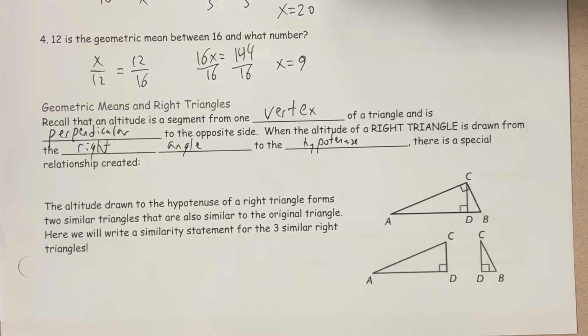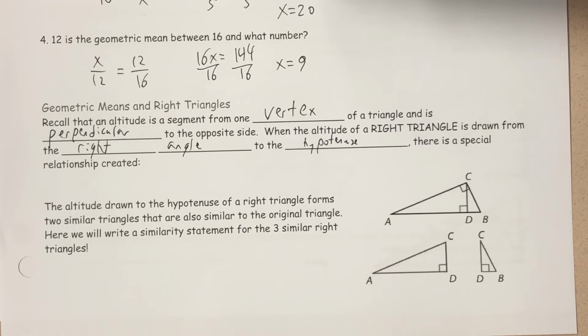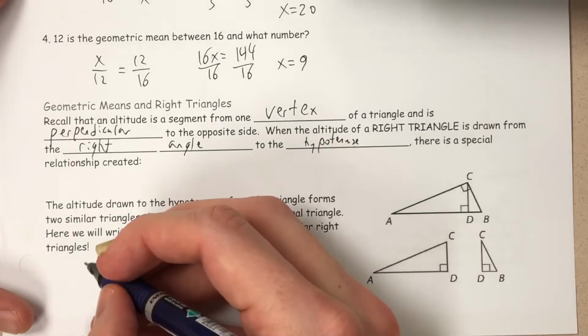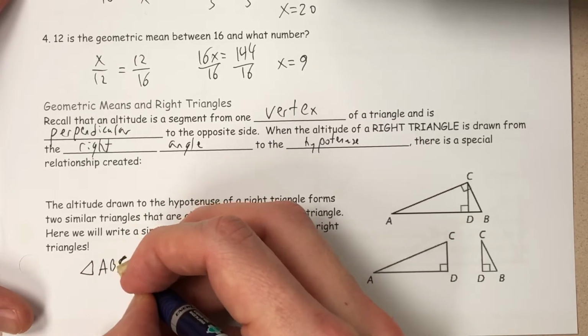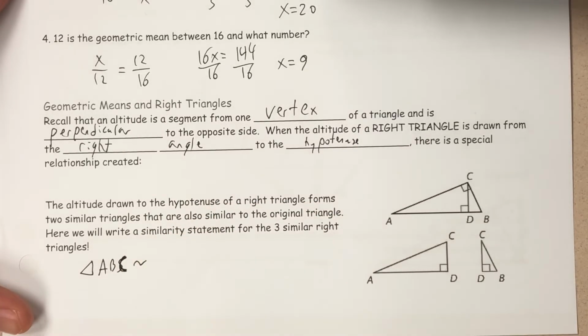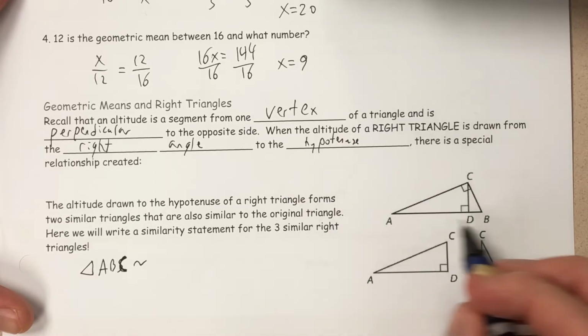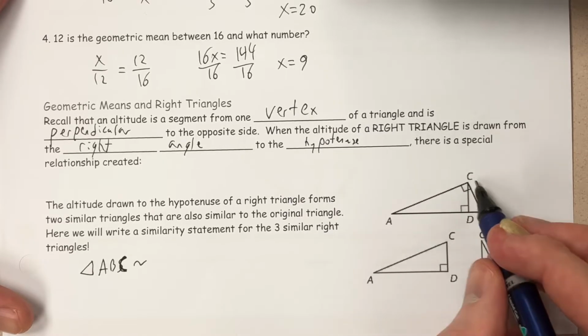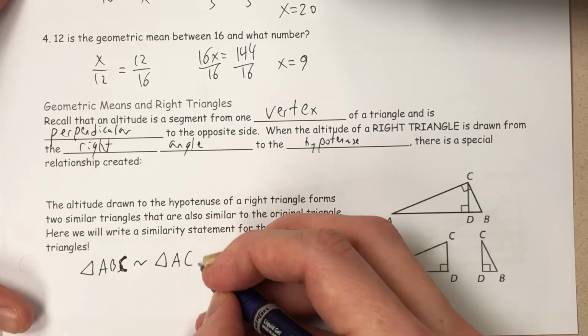That relationship says the altitude drawn to the hypotenuse of a right triangle forms two similar triangles that are also similar to the original triangle. Here we'll write out a similarity statement for the 3 similar right triangles. So our first big one, we're going to call that triangle ABC. ABC is similar to, I'm going to deal with this middle-sized triangle now, going along the hypotenuse and then along the shortest side, triangle ACD.